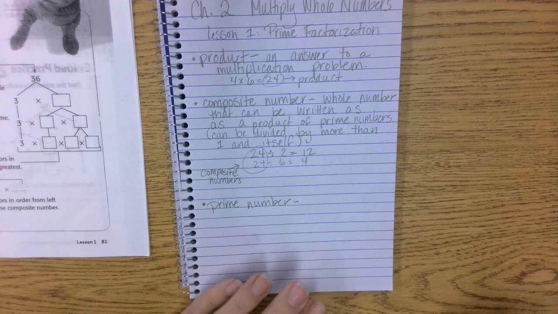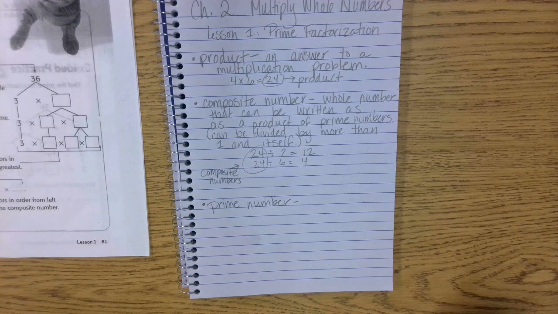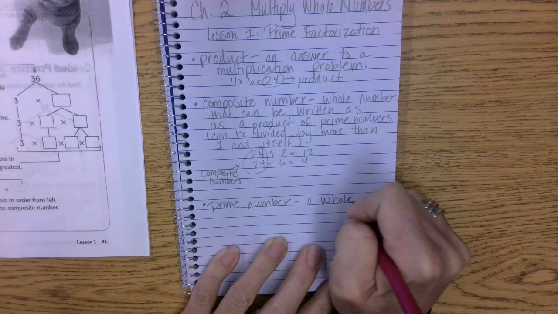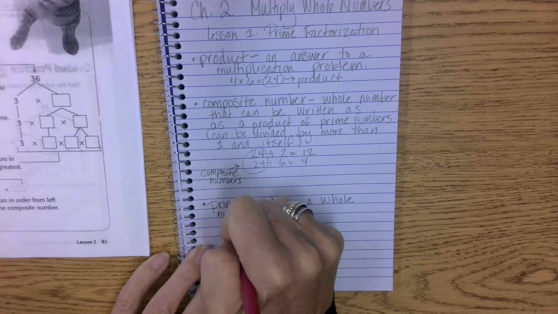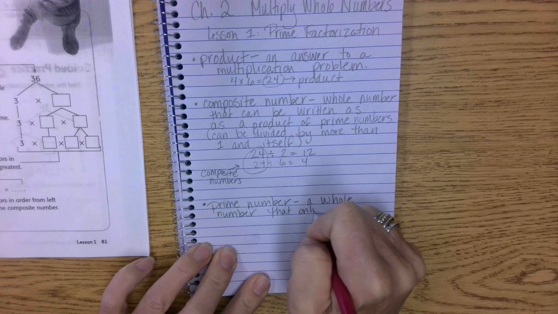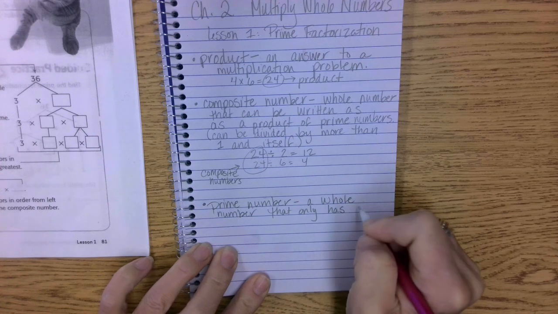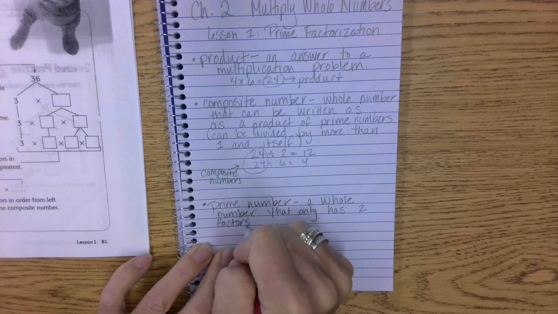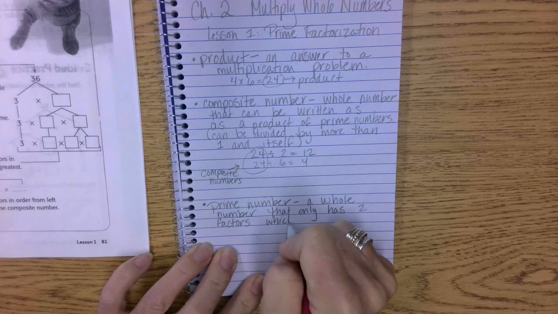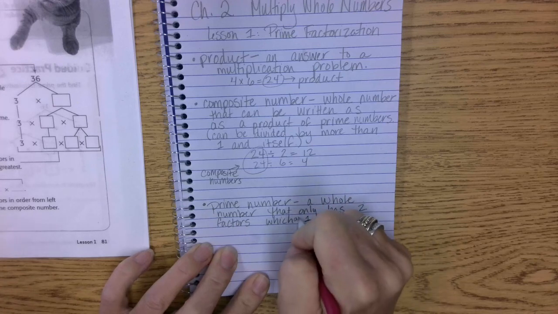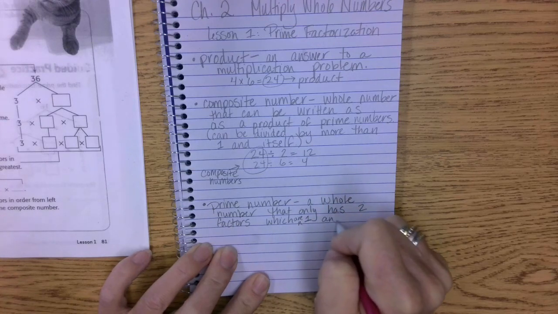Okay, now a prime number is a number, so a whole number I should say, that only has 2 factors, which are the number 1 and itself.